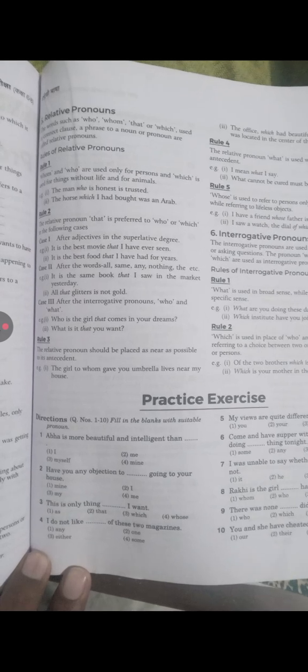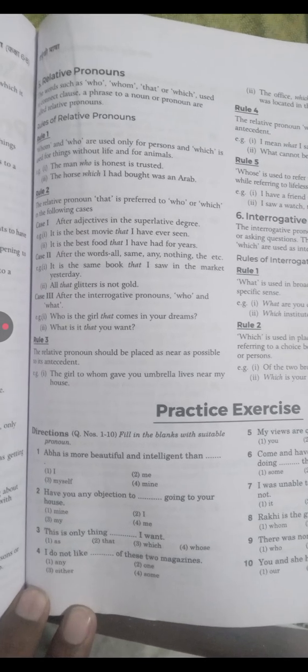Now last is relative pronouns, such as who, whom, whose, that, which, used to connect a phrase to a noun or pronoun, called relative pronouns. Rule one is whom and who are used only for persons and which is used for things. So example, the man who is honest, the horse which I had bought.